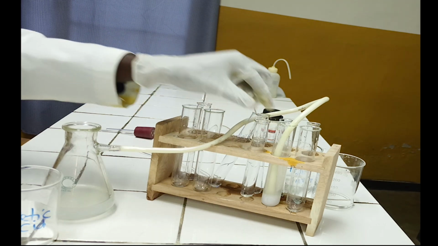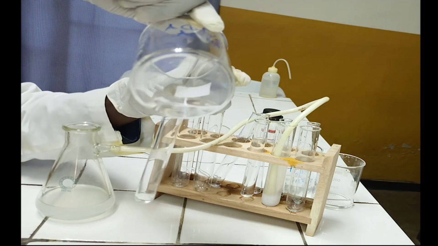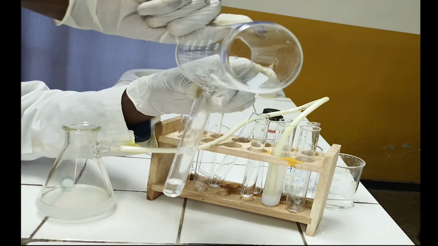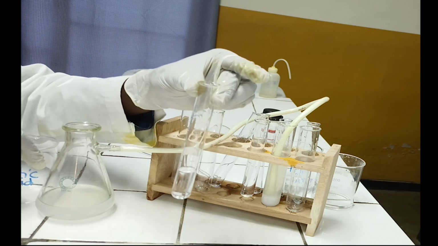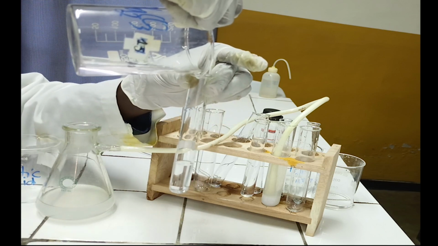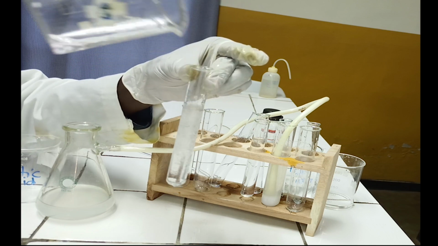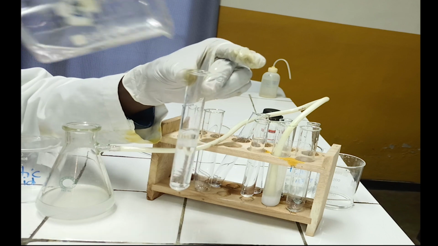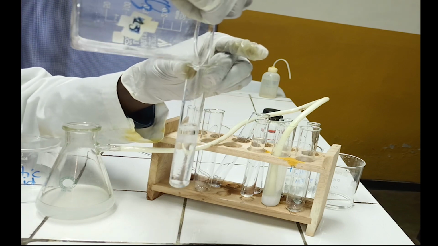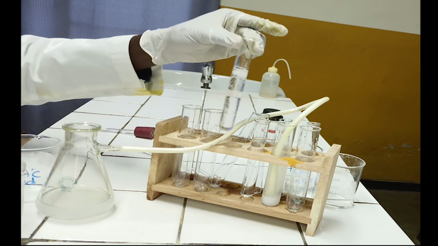Let us watch again the formation of effervescence. To the test tube add 2 ml of analyte solution. In this experiment I'm using acetic acid. To the test tube containing analyte solution add sodium carbonate solution. As you see, acetic acid reacts with sodium carbonate to form effervescence of carbon dioxide gas.